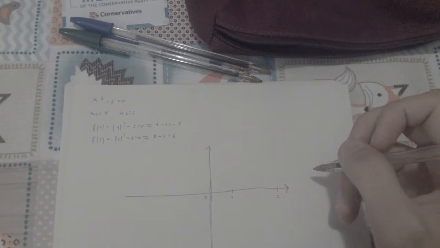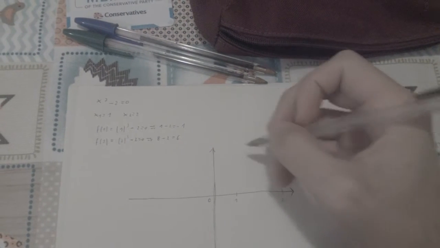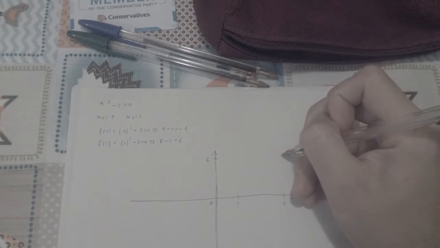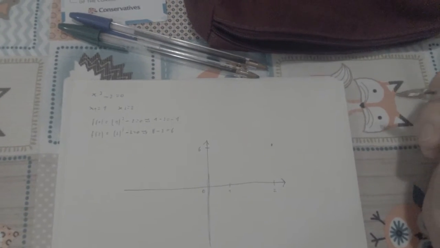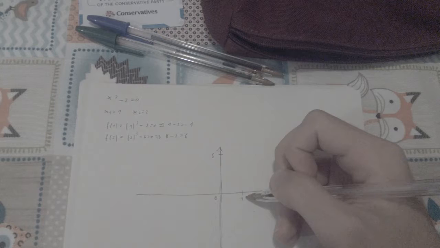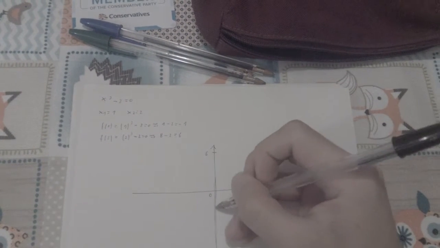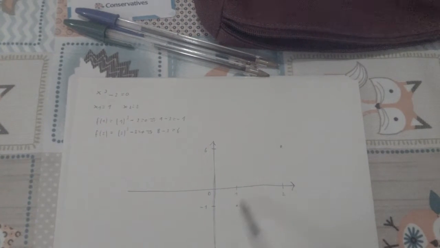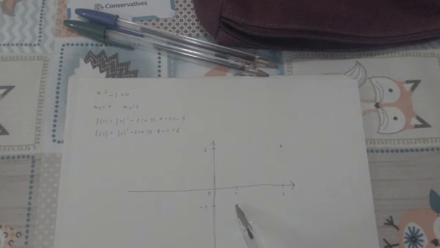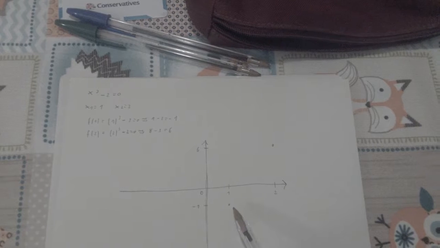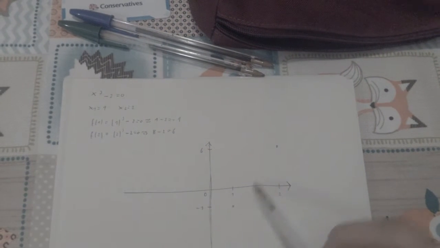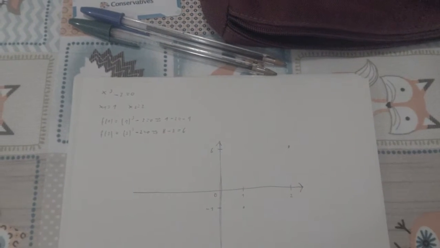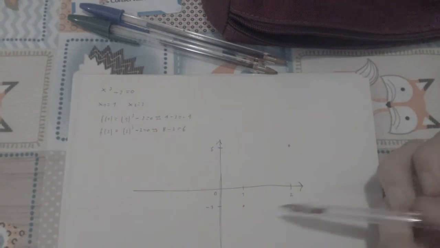At 2, the function goes up to 6, so it's going to be here, and at 1 the function is negative, so negative 1, there we go. So we basically have two points, one positive and one negative, and since the function is continuous, we know that it's going to cross the axis. So the question is, where is it going to cross the axis?